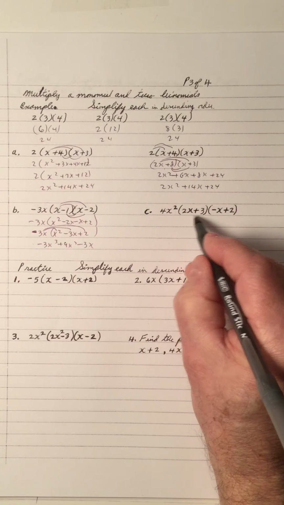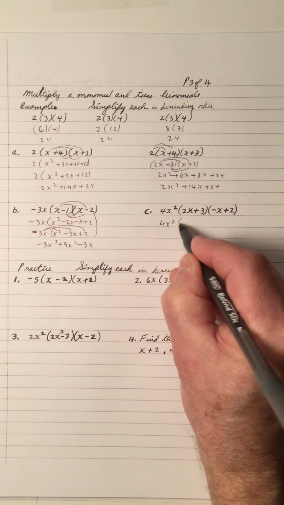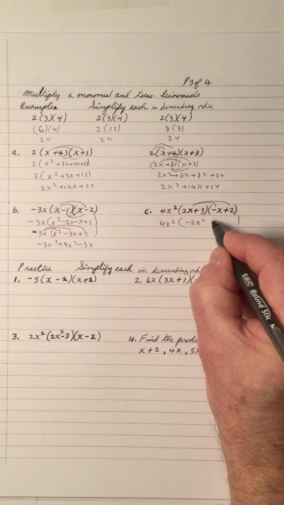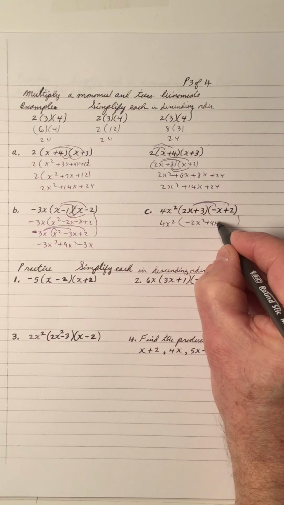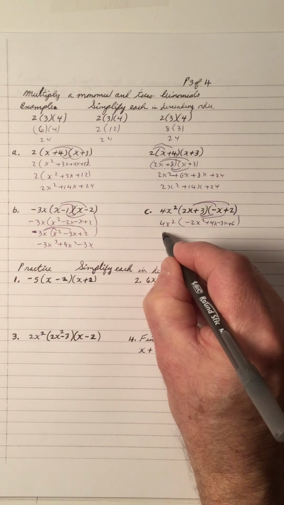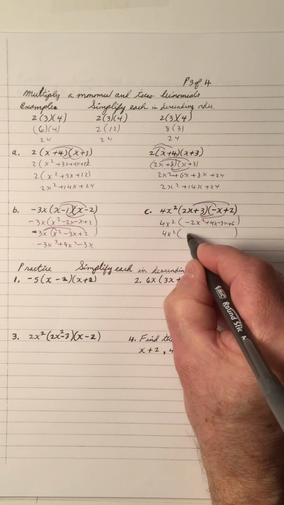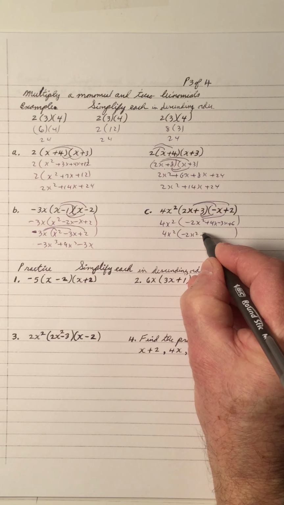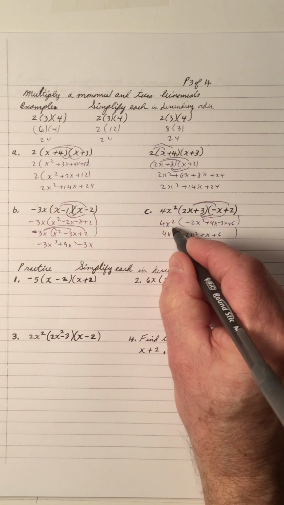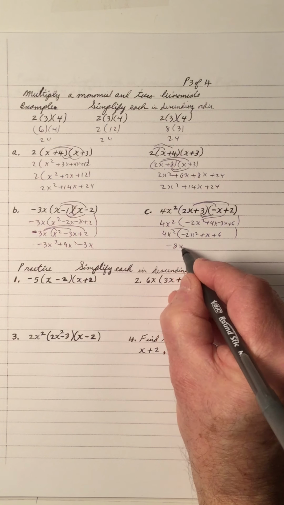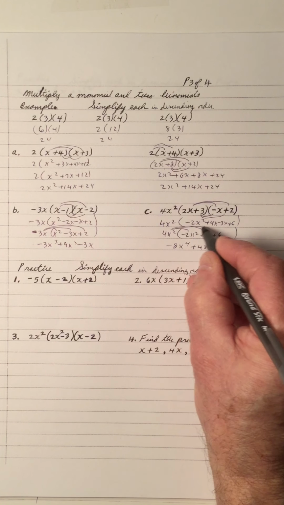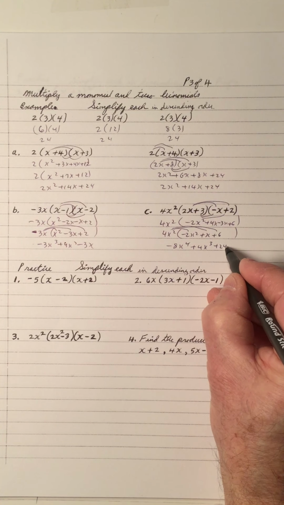I repeat, multiply the two binomials first. First, outside, inside, last. Simplify the inside of this bracket, negative 2x squared plus x plus 6. Now multiply by the 4x squared, negative 8x to the fourth. Multiply, positive 4x cubed. Multiply, 24x squared.